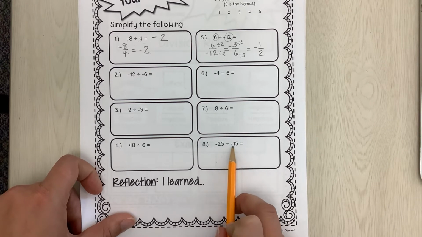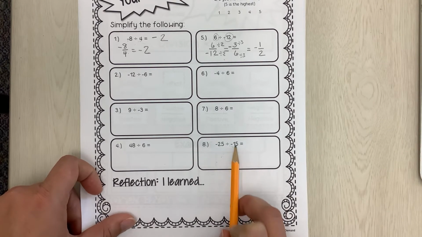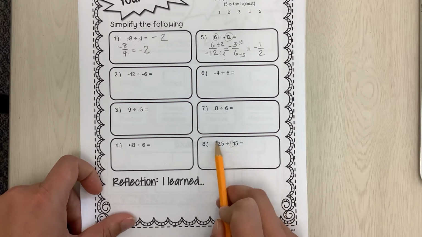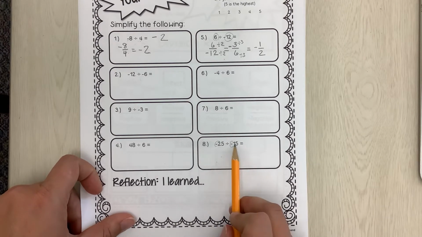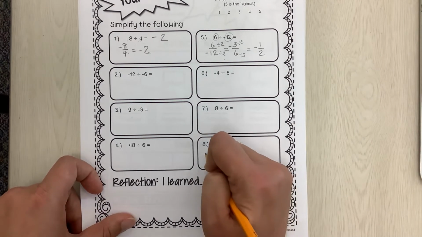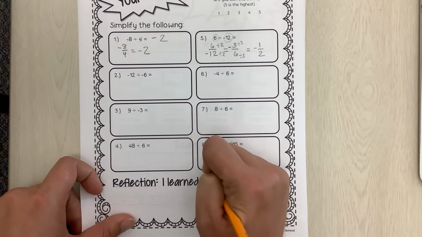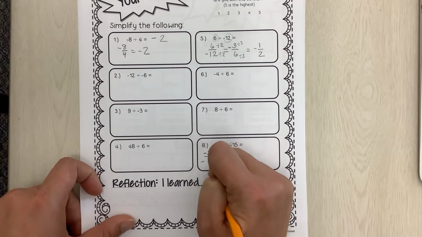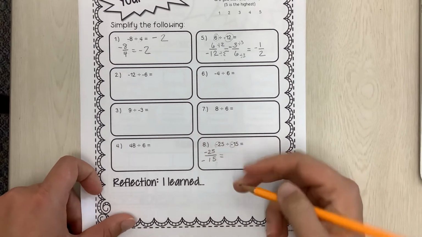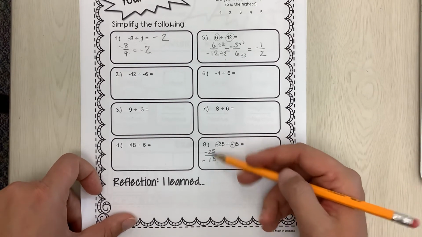So negative 25 divided by negative 15. Well, first off, I see 2 negatives, which tells me my answer is going to be positive because 2 negatives is an even number of negatives. 2 is an even number, 2 negatives. So I'm going to rewrite it as a negative 25 divided by a negative 15. I notice that I have an improper fraction.